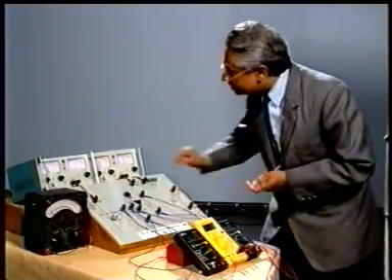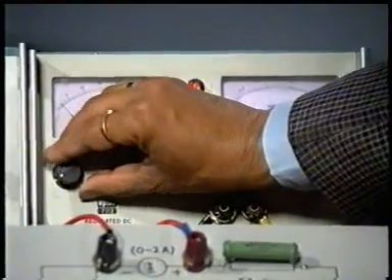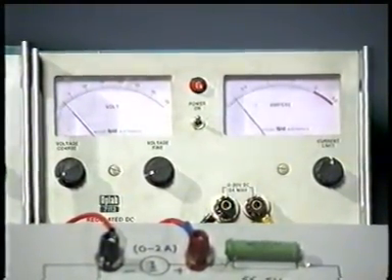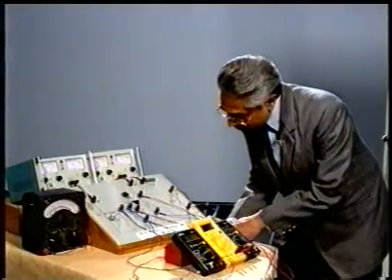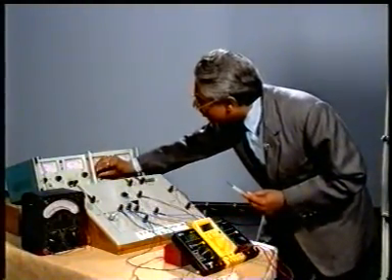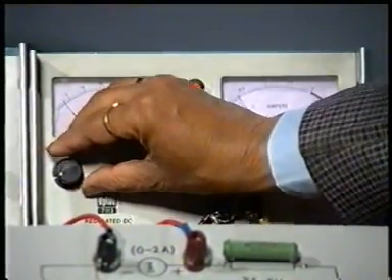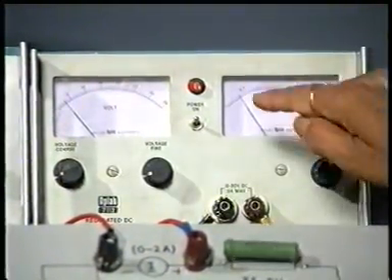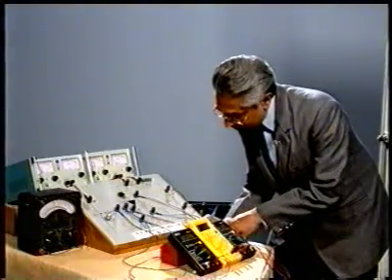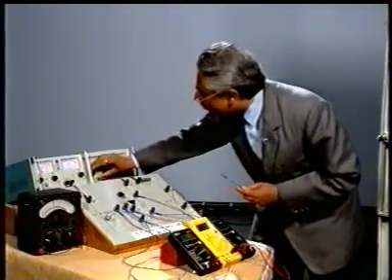Then I make it 2 volts. Okay, this is 2 volts and the current has gone to 200 milliamperes. 2 is 200. Then I go still further to 3 volts. I make it 3 volts and the current is 1, 2, 3, 350 milliamperes. 3 is 350. Then I make it say 4 volts.